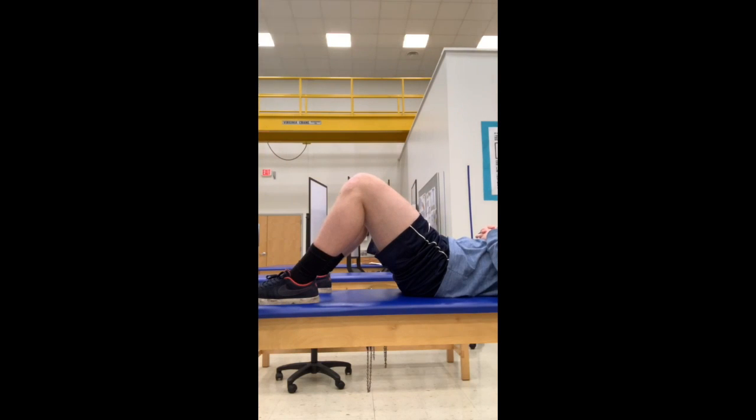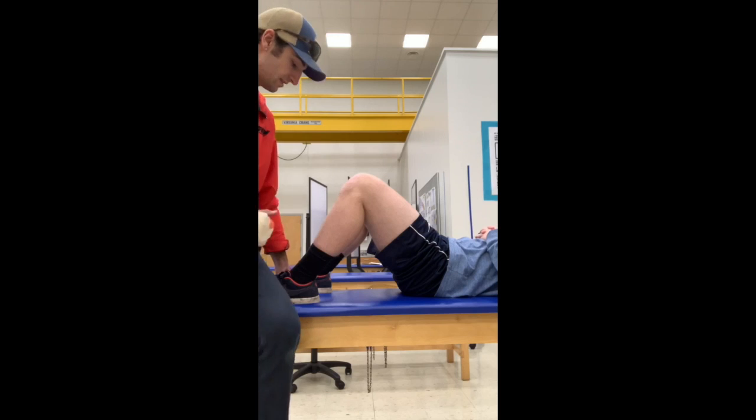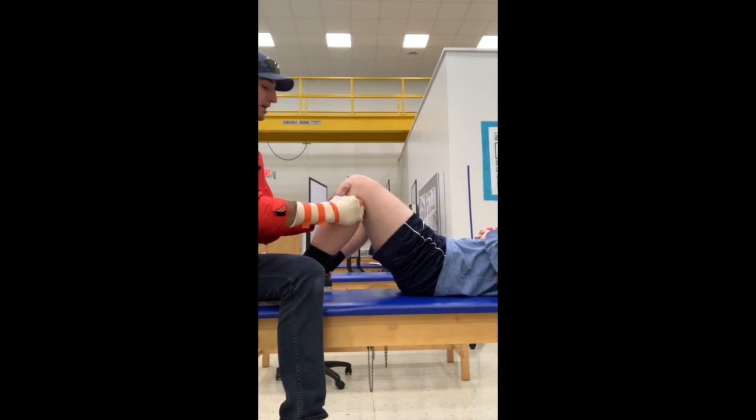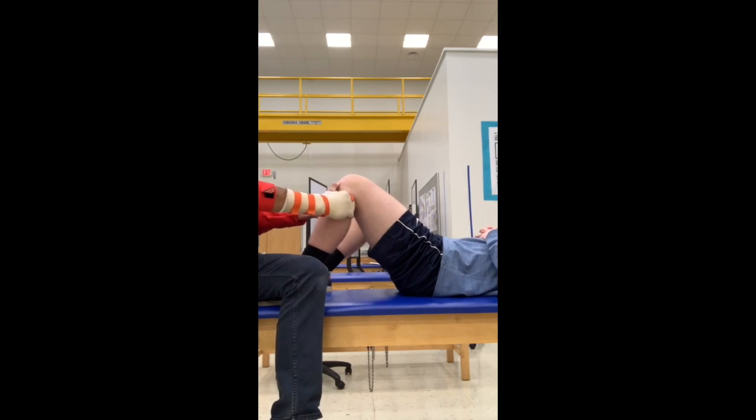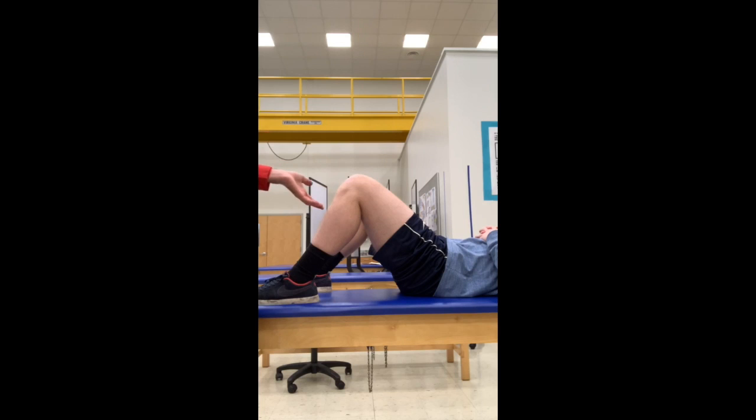I will be doing the anterior drawer testing for the integrity of the ACL. I'll have my patient lying on their back with knee flexion. From here, I'm gonna get into the joint line and put my thumbs in the joint line of the knee. And from here, I'll have them relax. Sometimes you might have to massage them to get them to relax. From here, I'll be applying an anterior force, looking for any laxity or pain and discomfort with this test.